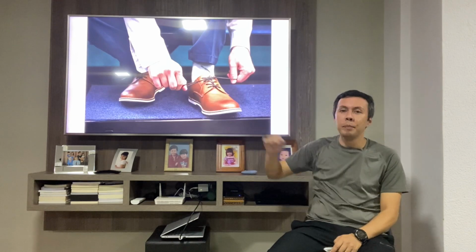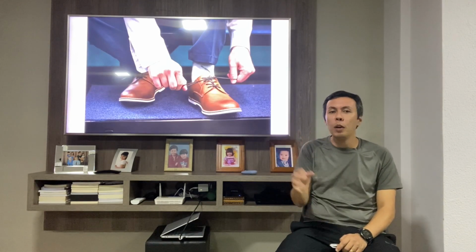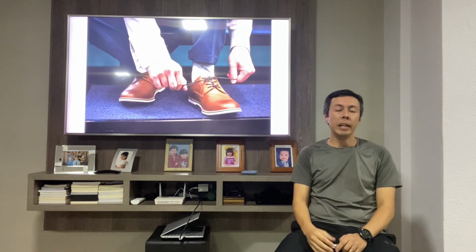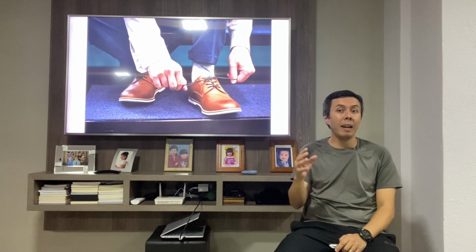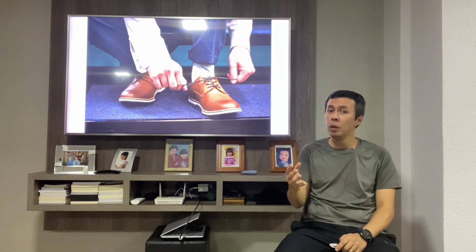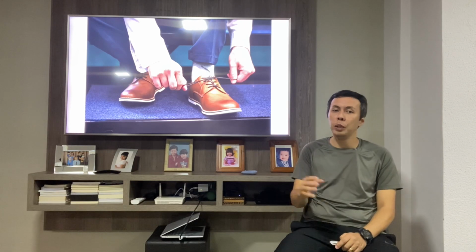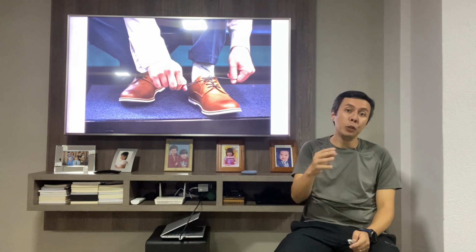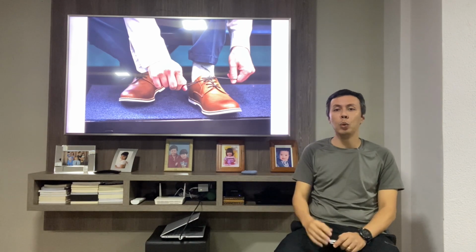Now, to illustrate the case of overprocessing, let's consider the activity of tying the shoelace. In principle, the purpose of tying the shoelace is just to ensure that the shoe does not come off your foot. And as a control, it is interesting that the loop does not drag on the floor to ensure that the person does not trip or damage the shoelace.